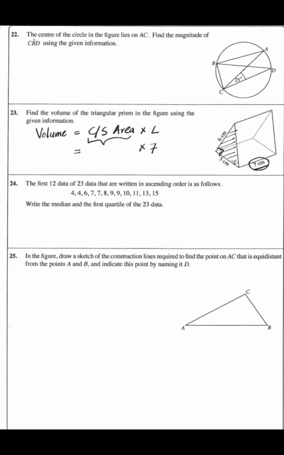Cross-sectional area, it's a right angle triangle, therefore half into 6 into 5. Now 2 times 1, 2 times 3, 3 times 5, 15, 15 times 7, 105 unit, all measured with centimeters, therefore cubic centimeters. That is the answer for the 23rd question.